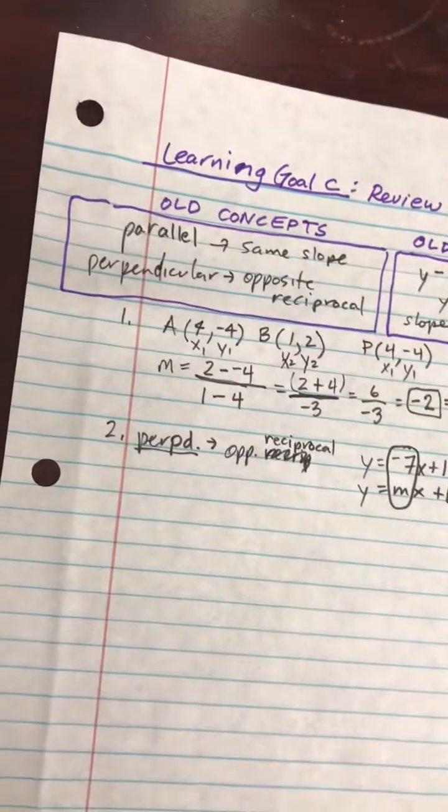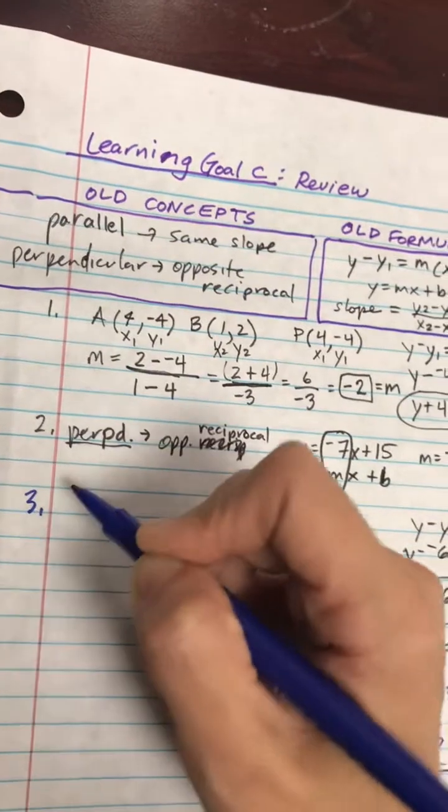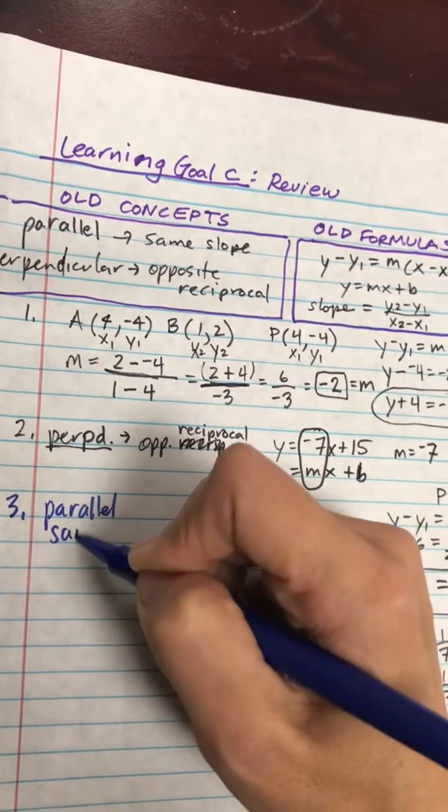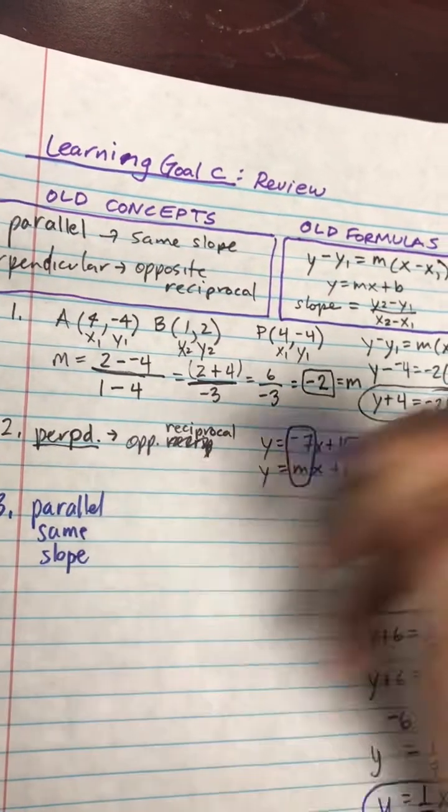Okay. Now, I'm not going to do that again. That was a lot of work, but we do get better at it the more we practice. So let's do question 3. It says parallel, so I'm going to keep the same slope. So this one might be easier.